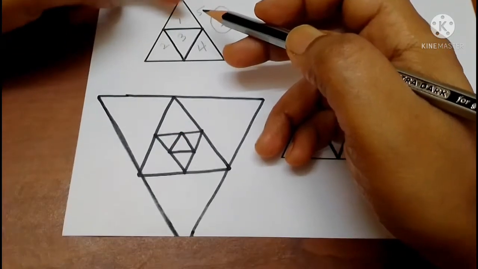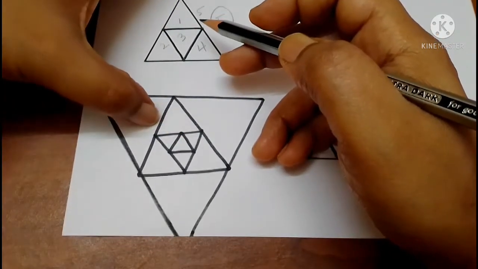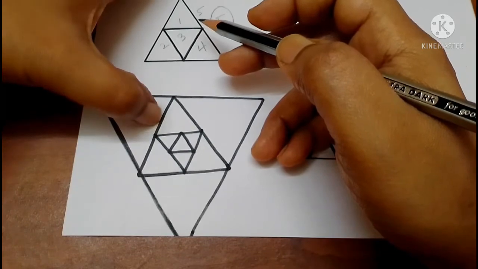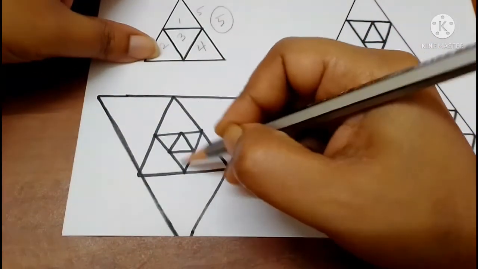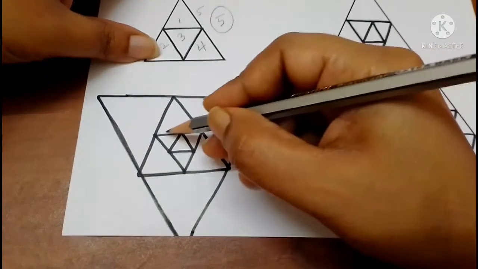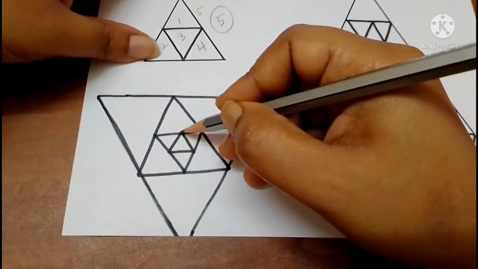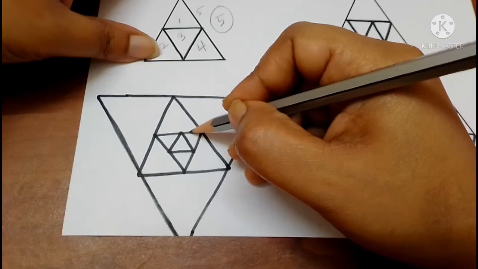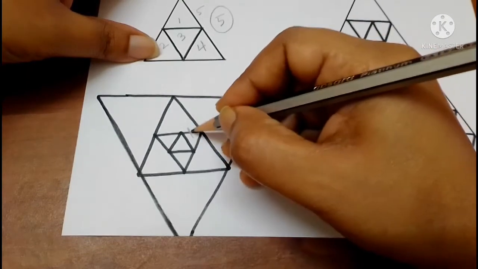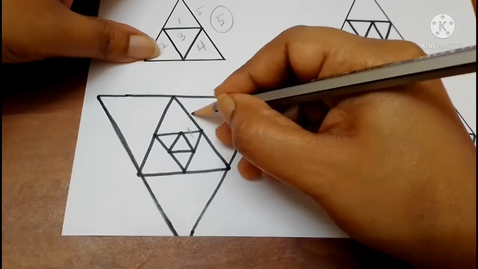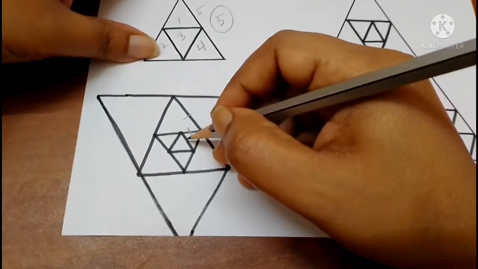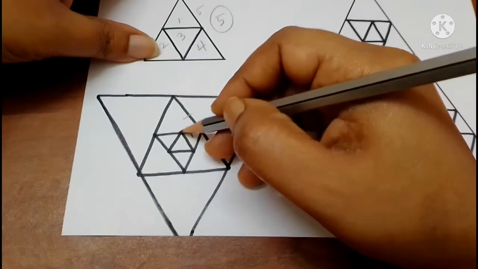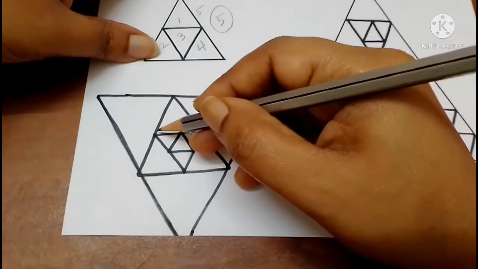So you have to use this trick to this one, okay. So consider this triangle, okay, and the inside triangle. So here it is 5 for this triangle, it is 5 for this triangle, it is again 5, okay, but you cannot count 5 because you have already taken this one, okay.